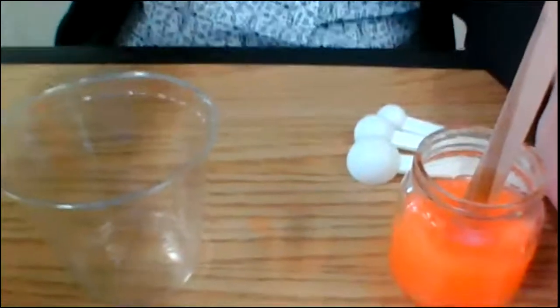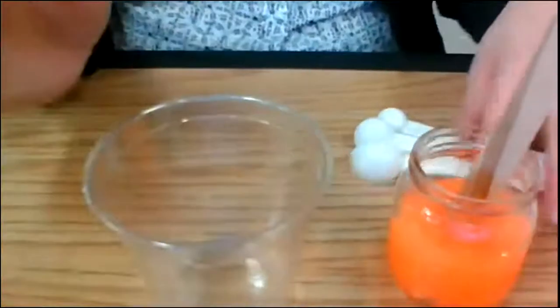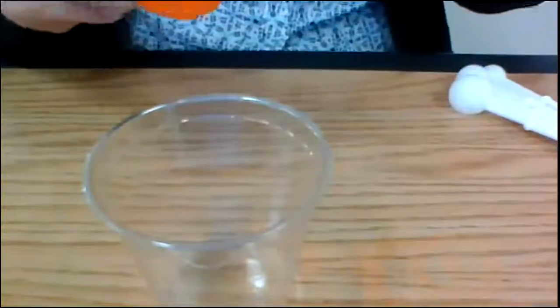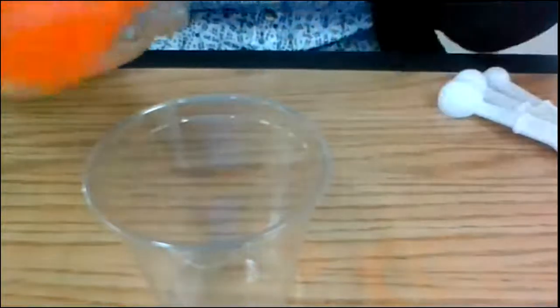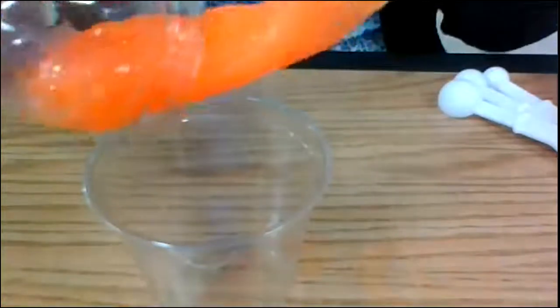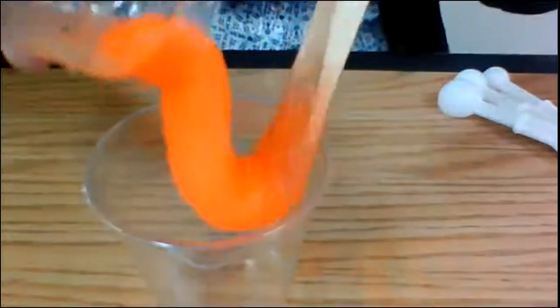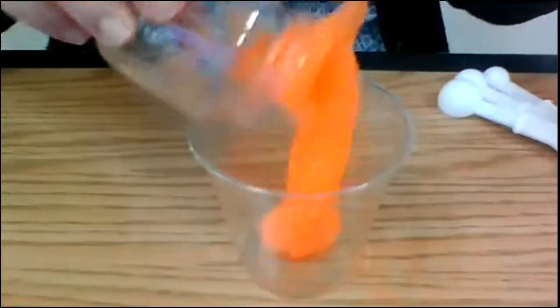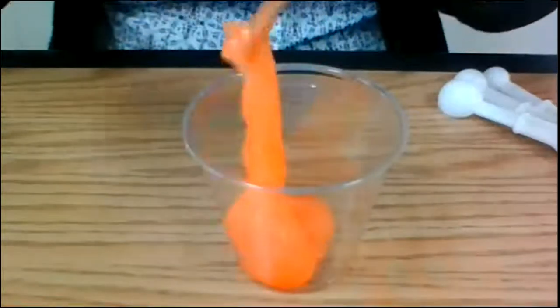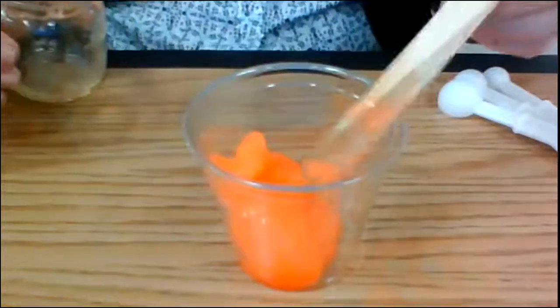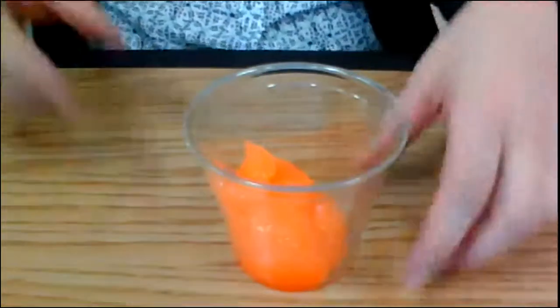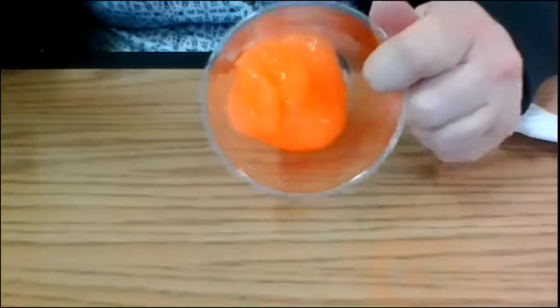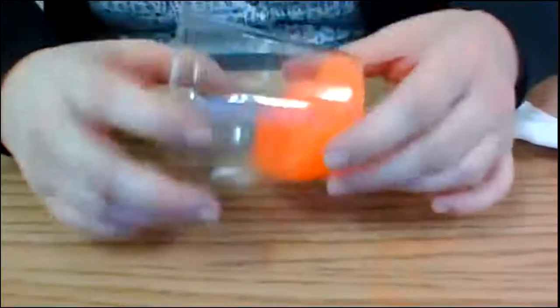Let me move the camera down again. Are you ready? Okay. So we're going to take this and we're going to pour it into this cup. Well, it kind of took the shape, but then again, it kind of made its own shape too.